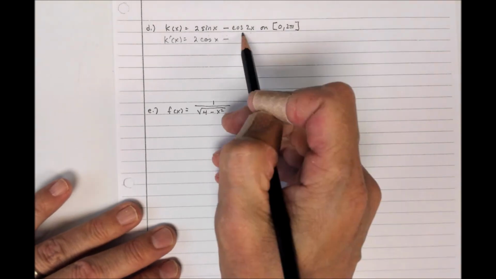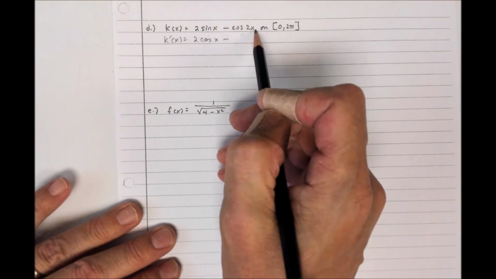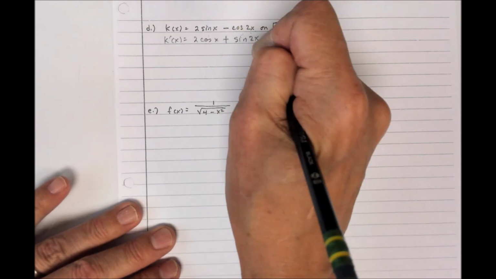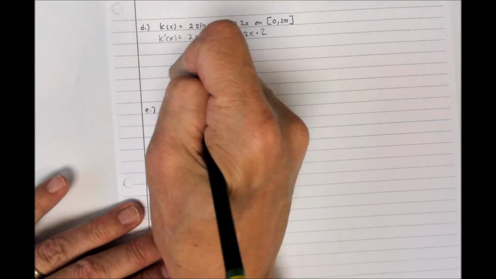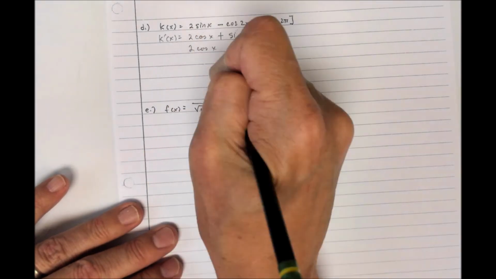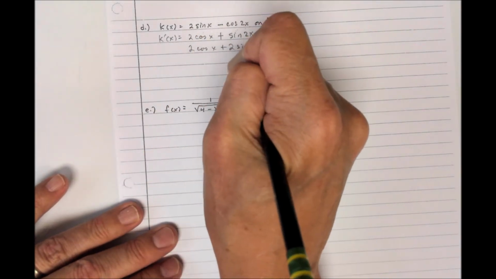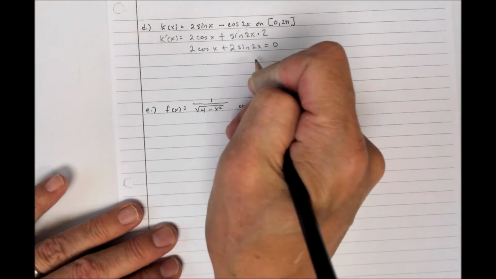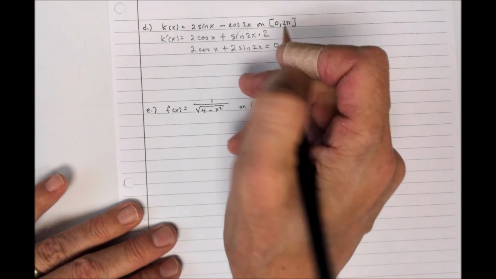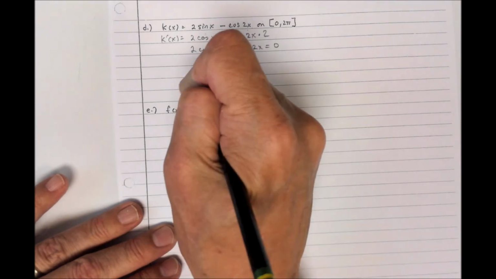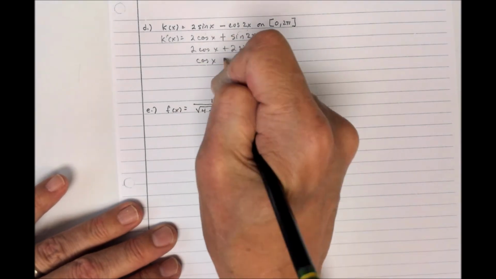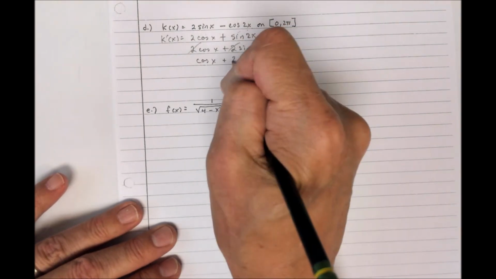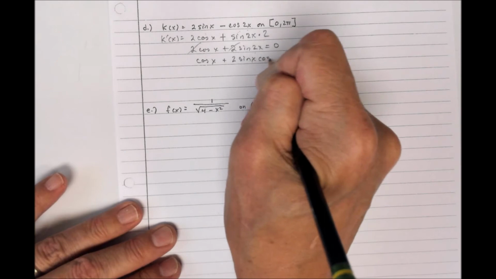The derivative of the cosine of 2x would be opposite sine of 2x times the derivative of 2x, which is 2. This is going to be messy. I have 2 cosine x plus 2 sine of 2x. I'm going to have to set it equal to 0. It's never undefined. So I can divide through by 2, I suppose. That's going to give me the cosine of x plus the sine of 2x, which is 2 sine x cosine x.